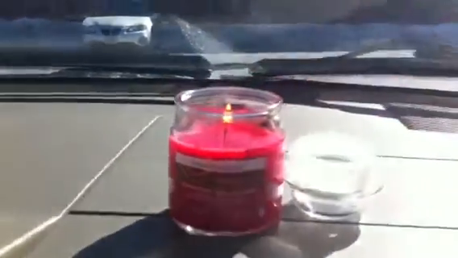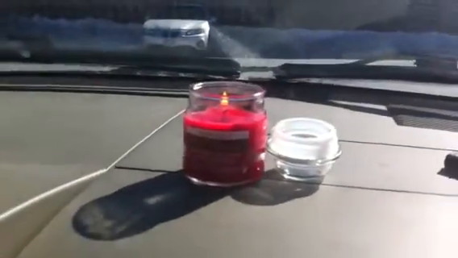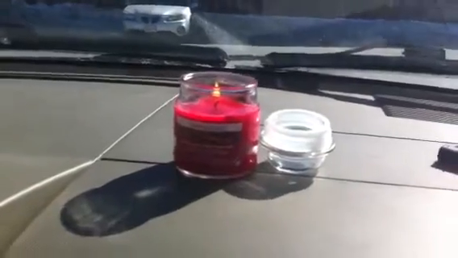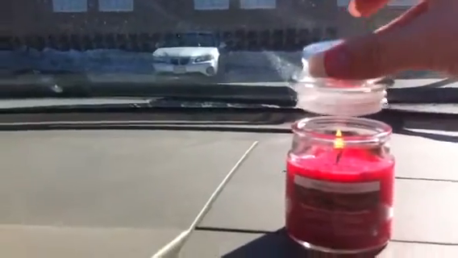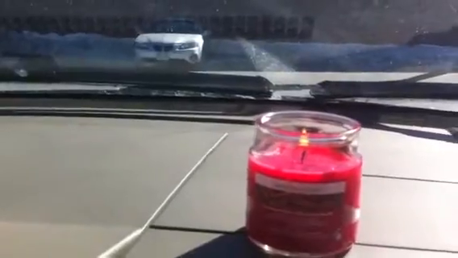The more oxygen that reacts with the candle when it burns, the brighter and hotter the flame gets. The opposite happens when less oxygen is available. As you can see, when the flame is covered, it gets smaller, and with oxygen it gets bigger. And then when all oxygen supply is depleted, the candle goes out.